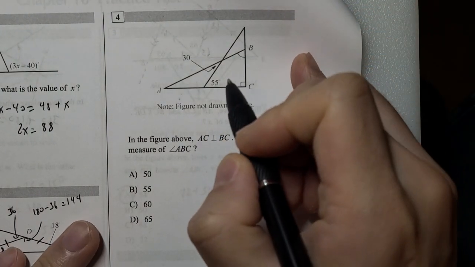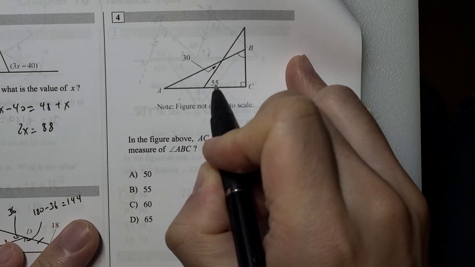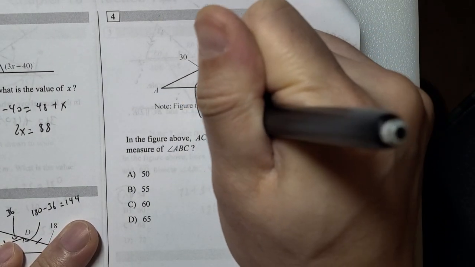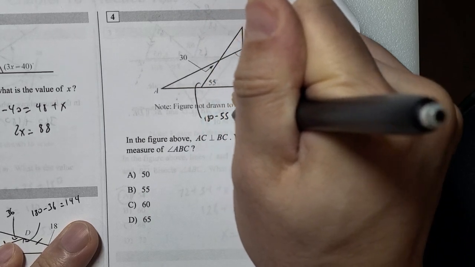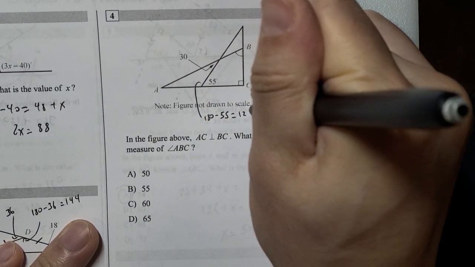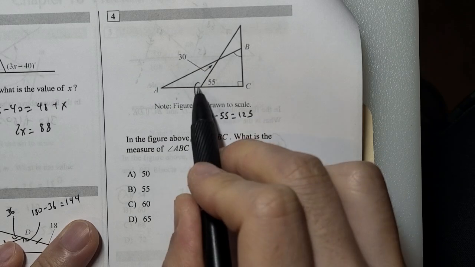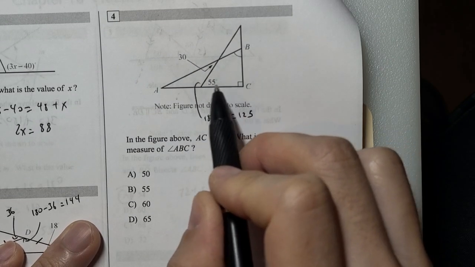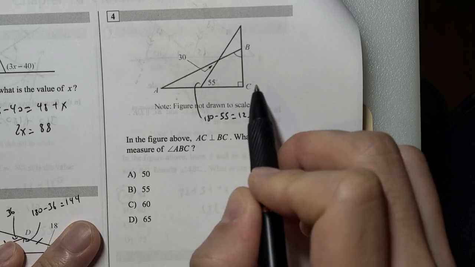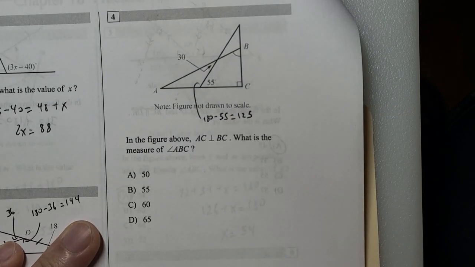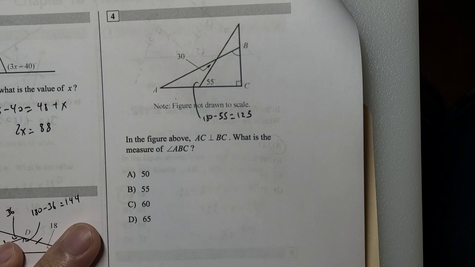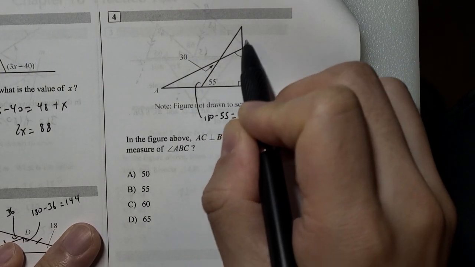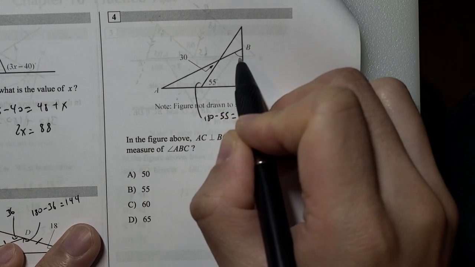Well, if this guy is 55, then this guy over here is 180 minus 55, which is 125, right? 125, this is the exterior angle of this, which would be this plus that. Does that help us? Does that make our life a little harder? It will help us find that, but we want this one, so we might not need to use that.